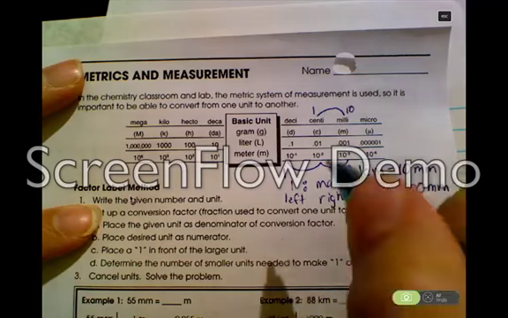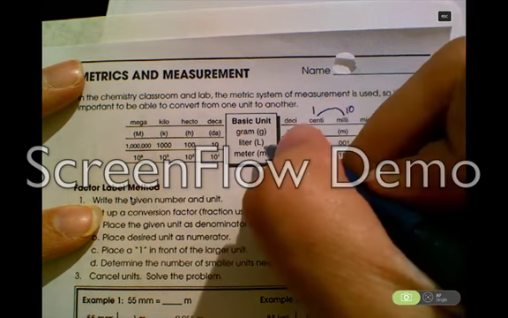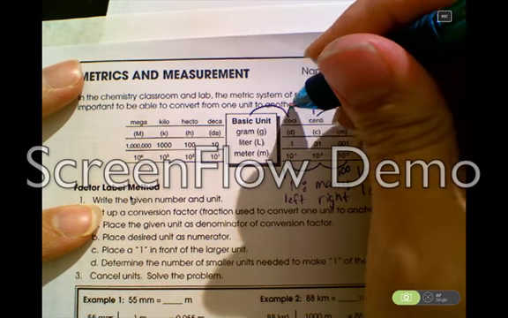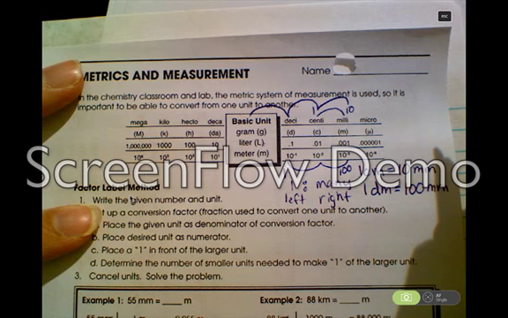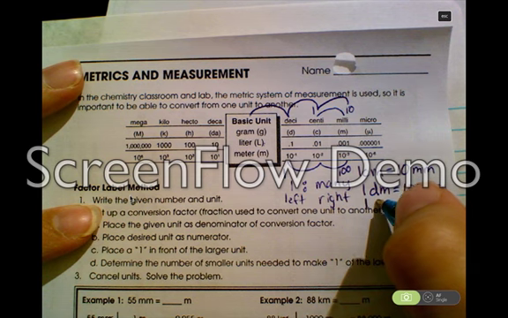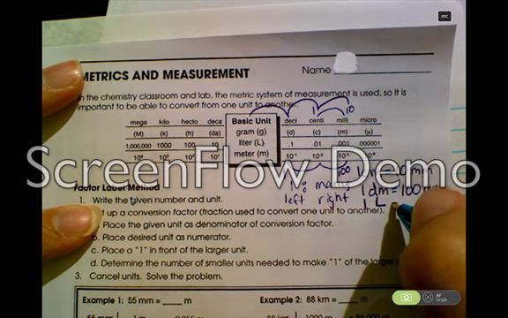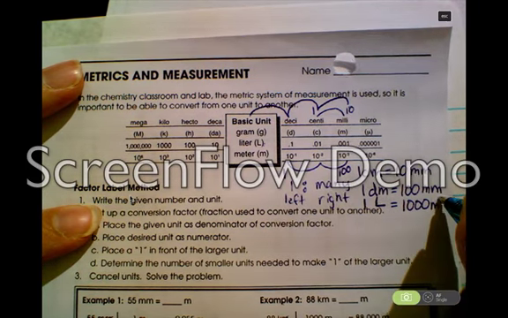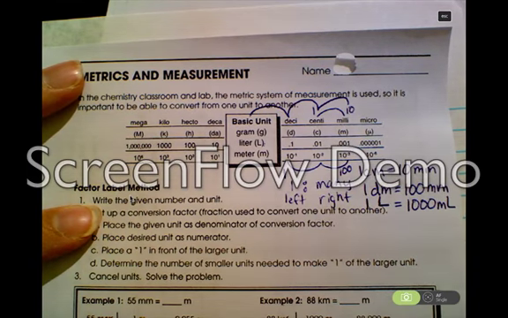You can do the same thing with milli and, let's say, liter. Let's say here's your base unit. It's 1, 2, 3 hops over from base unit to milli. So 1 liter, as our base unit, is equal to 1, 2, 3 powers of 10 milliliters. Okay? So that's how you can use that to your advantage.